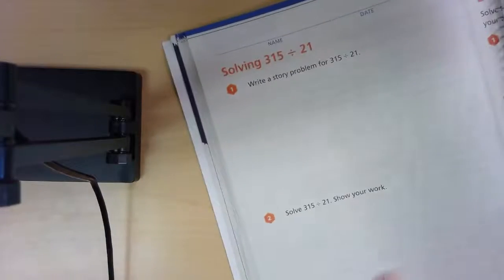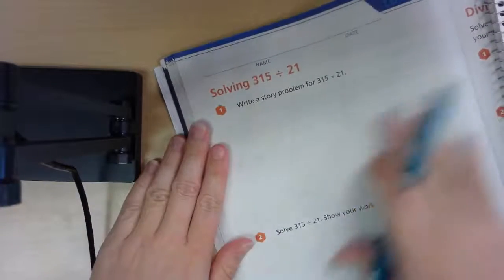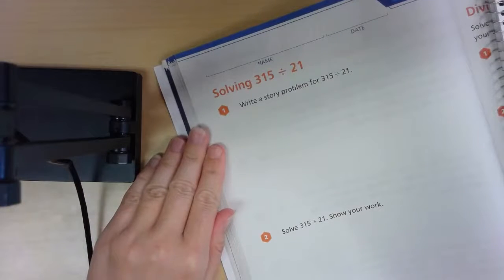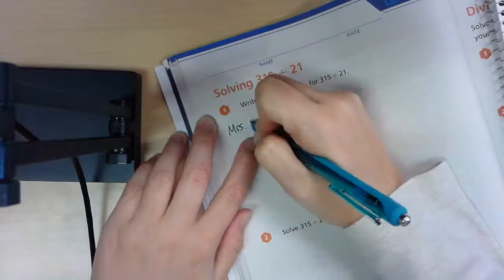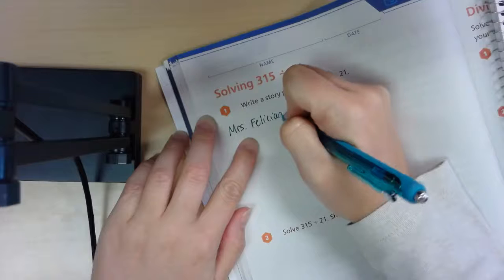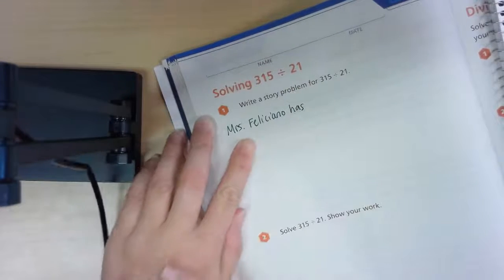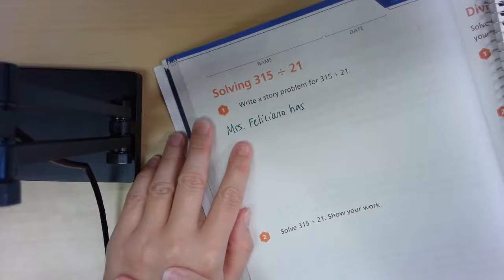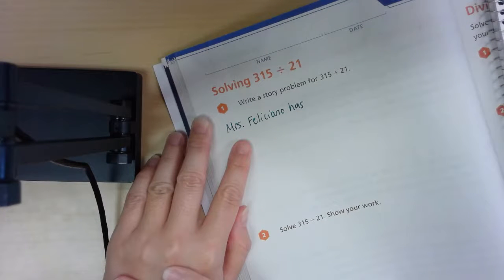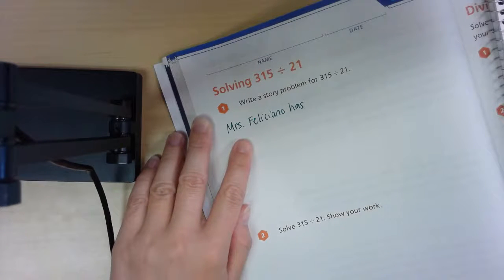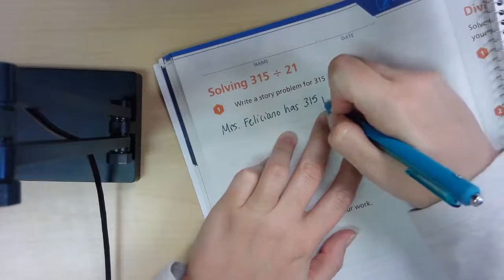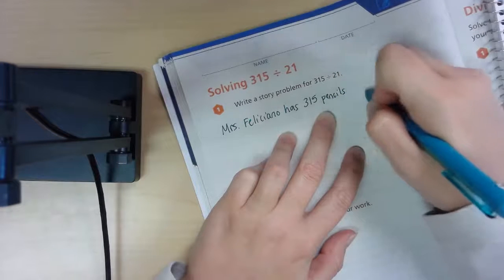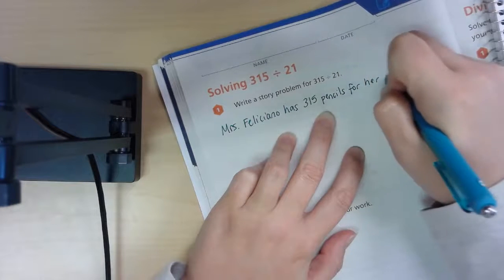So I think I want to talk about school supplies because that tends to be the easiest thing that I think of. Maybe it's because I'm a teacher. So let's see. Mrs. Feliciano has, so the key is I need to have 315 of something, of anything, and then I have to figure out how to put it in groups of 21. So 315 is the total number of objects that I have. So Mrs. Feliciano has 315 pencils for her class.